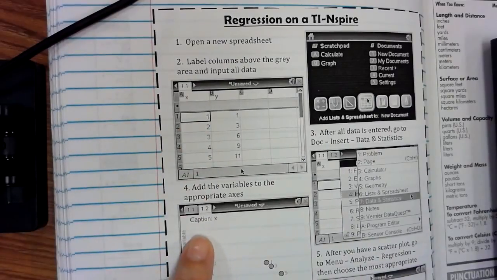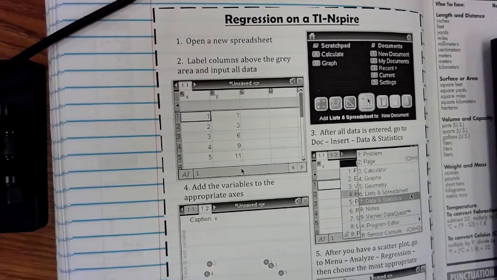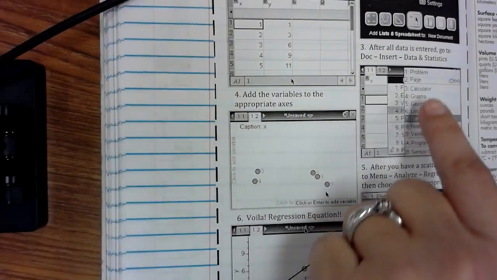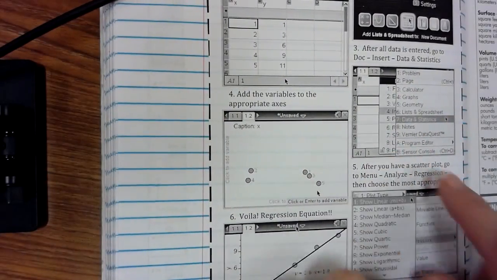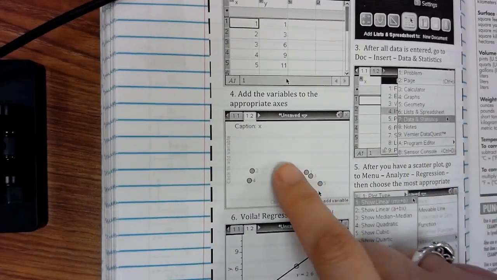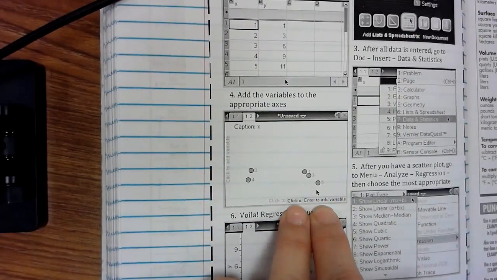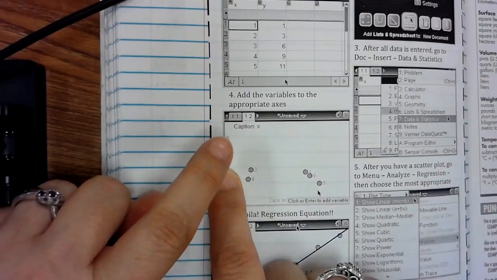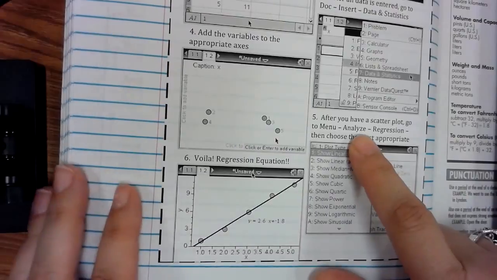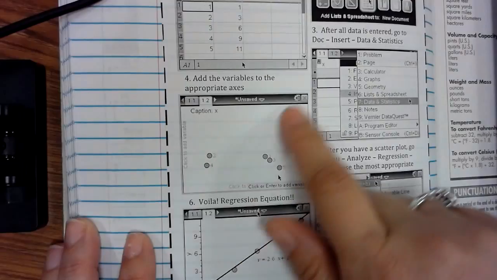You will input your data, so your X and Y. Then, after you input your data, you're going to push menu or doc, insert data and statistics. This will bring up this screen here. If you push the tab button, it will take you down to label your x-axis, and then tab again to the y-axis. Then you're going to push menu, analyze, regression, and we're going to choose the one that's most appropriate based on what you saw here.